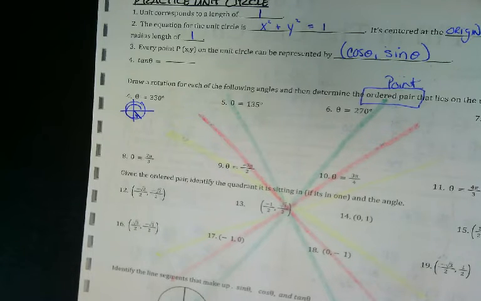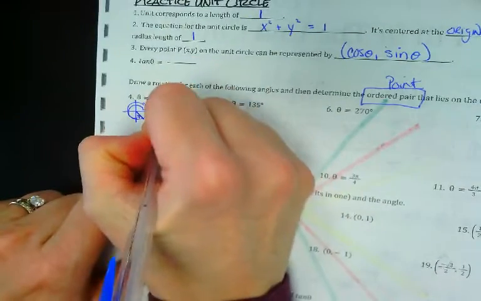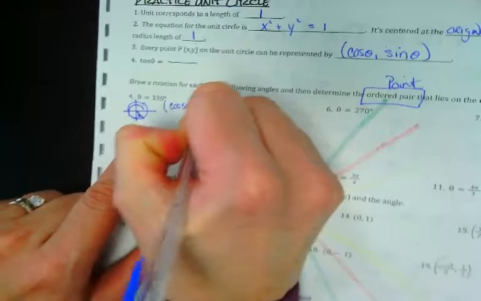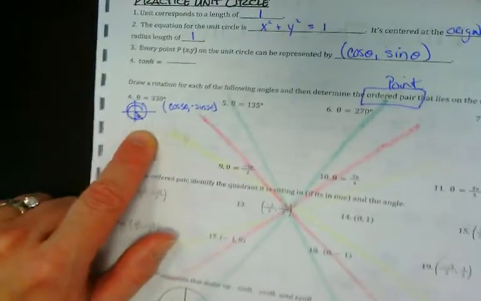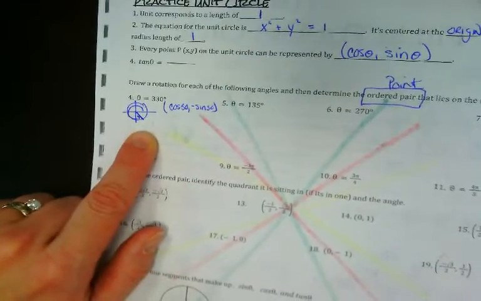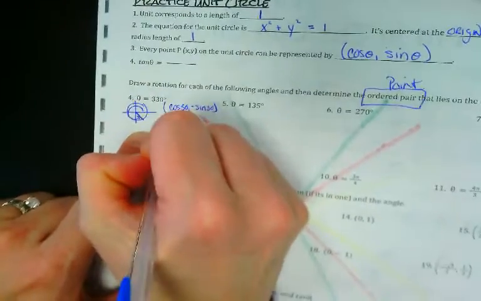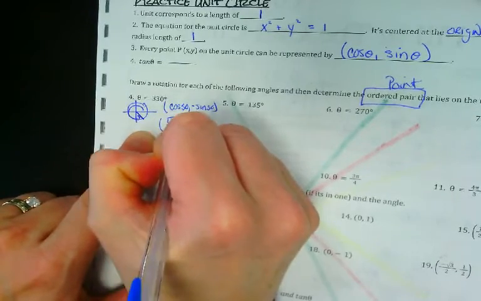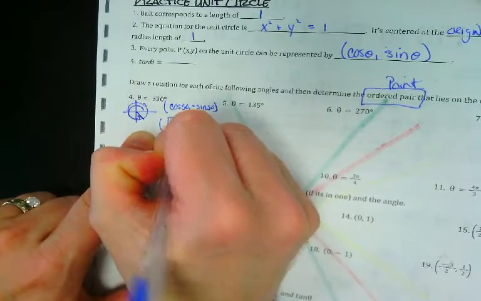And I'm going to write, let's talk about who's positive, who's negative. What do I know about the x value? So positive cosine of 30 and then negative sine of 30. And then I just need my answers. The cosine of 30 is root 3 over 2, and then comma negative 1/2. Okay.